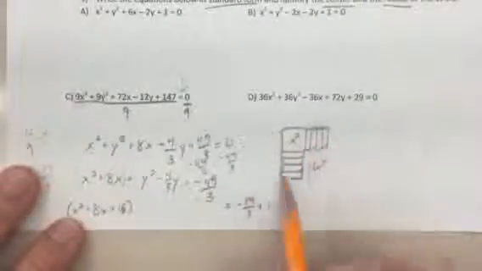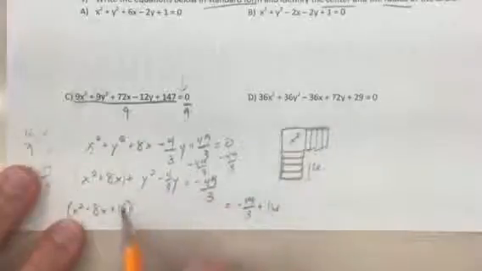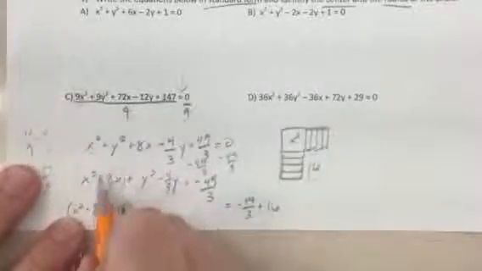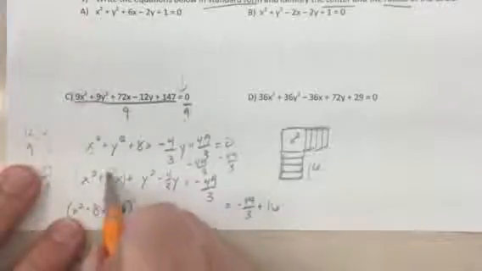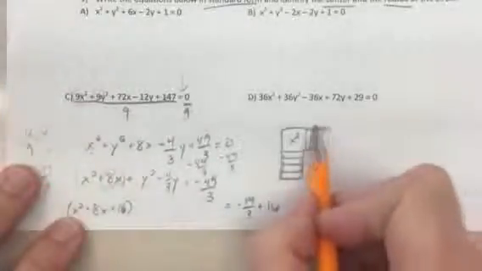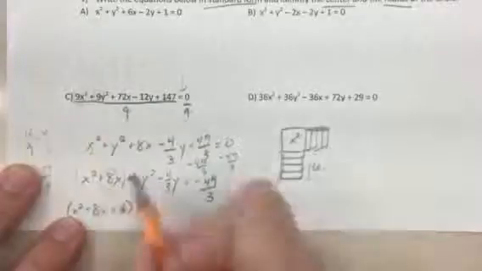So whatever I do to one side, I do to the other. Now, here's the thing, it can be a pain to have to picture it visually every time. So there's a shortcut to knowing what you need to add. You divide this middle term by 2. 8 divided by 2 is 4. That's how you get how long this side is. And then you square it. 4 times 4 is 16.